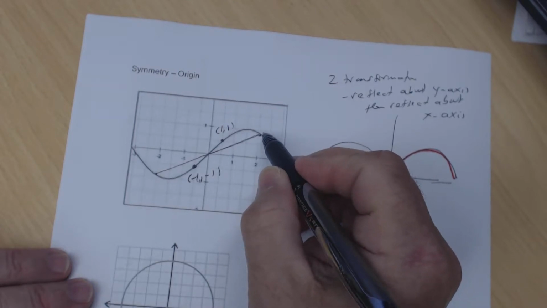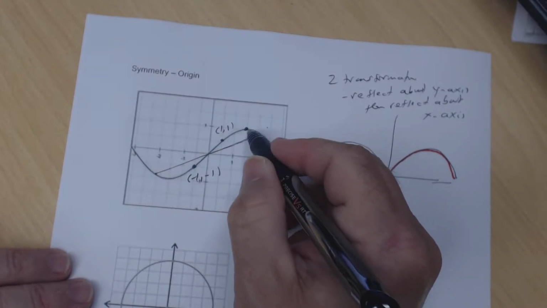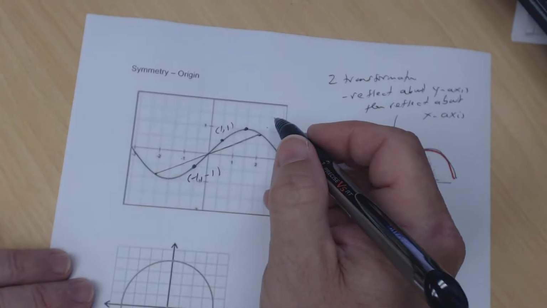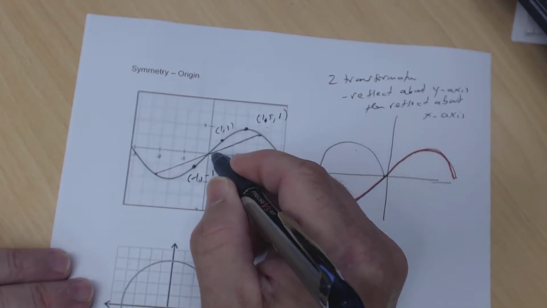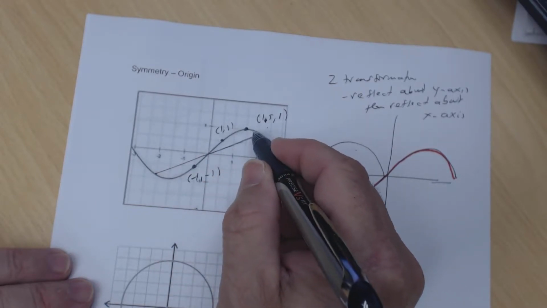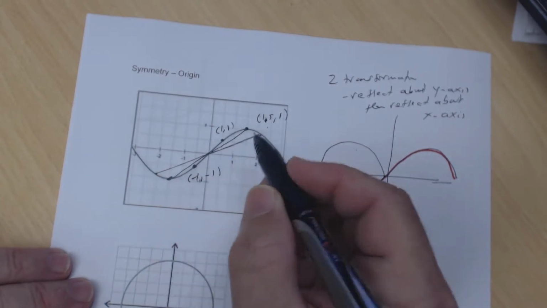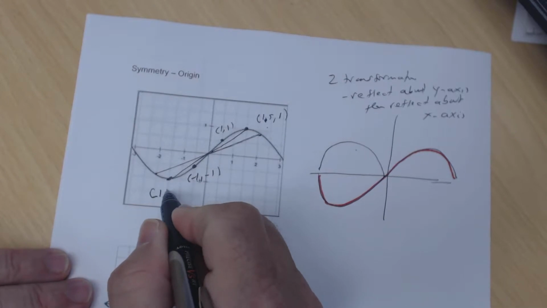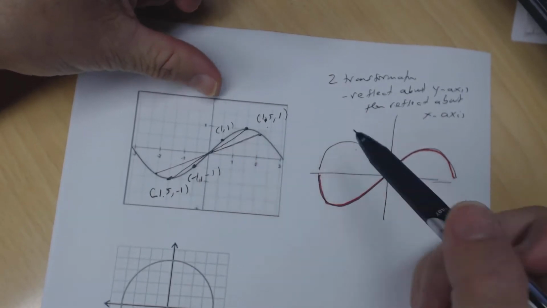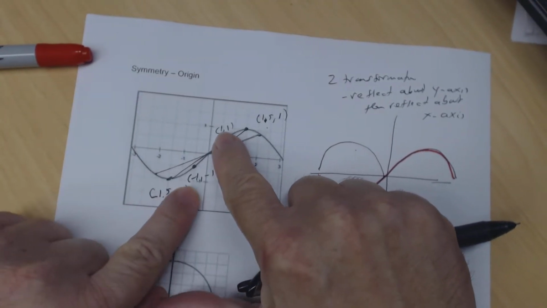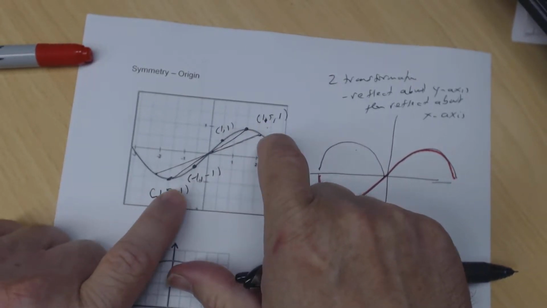Same thing here. I'm making this up. Let's do this one right here. This point here is 1.5, 1. So going through the origin, I take this distance, and then just go the same distance. So that point here is -1.5, -1. So the point being, what do you notice about the x-coordinates and the y-coordinates? Notice the x-coordinates are opposites and the y-coordinates are opposites. Over here and here, the x-coordinates are opposites, the y-coordinates are opposites.